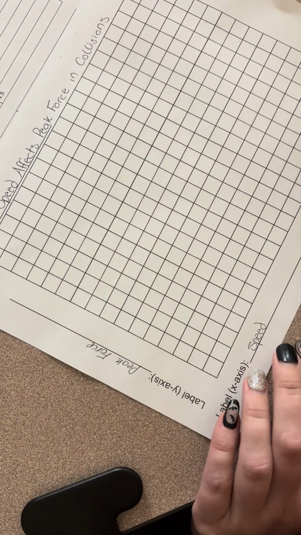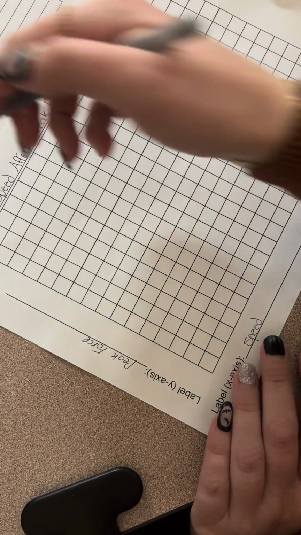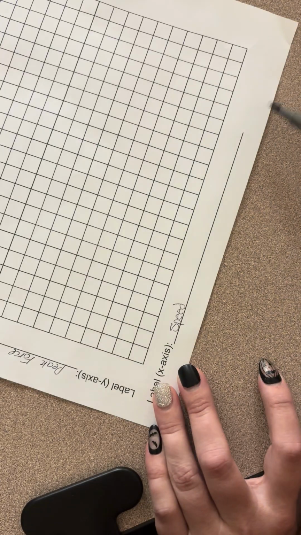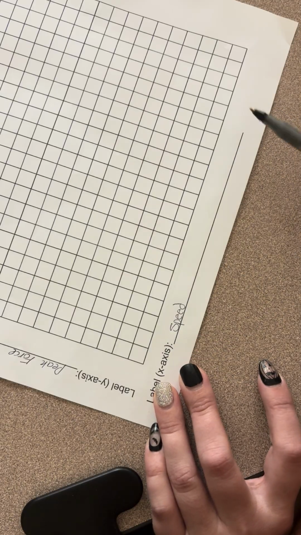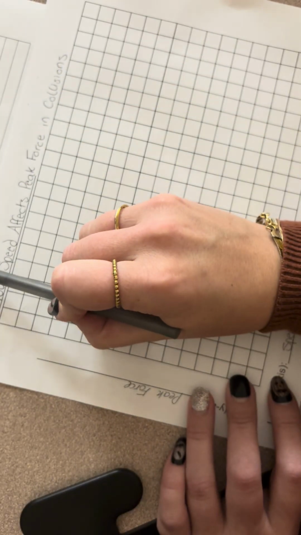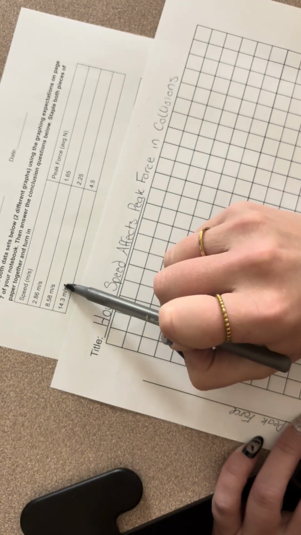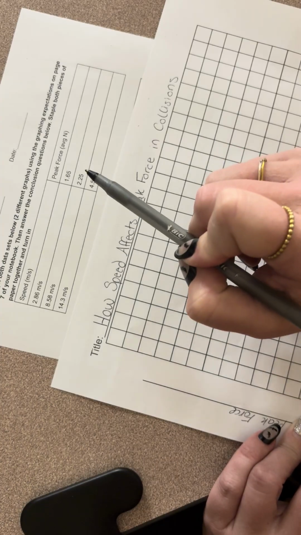Okay, next is intervals. So we are going to evenly space out the numbers in this first column along the x-axis, and our goal is to fill up as much space as possible. So how we do that is that we look at the highest number, 14.3. We round that up, so let's say 15.